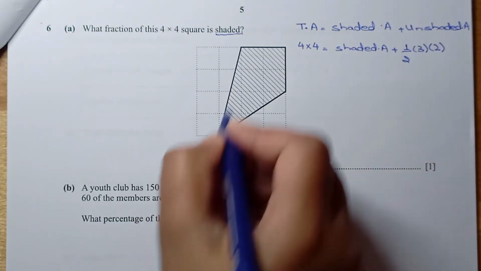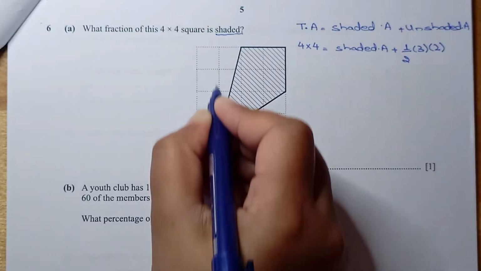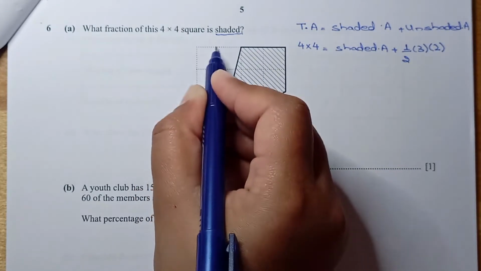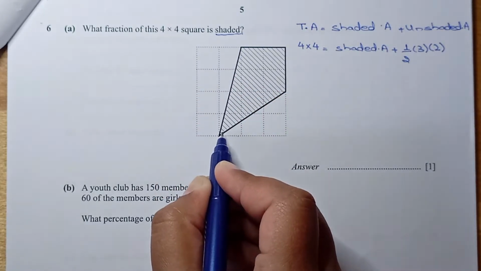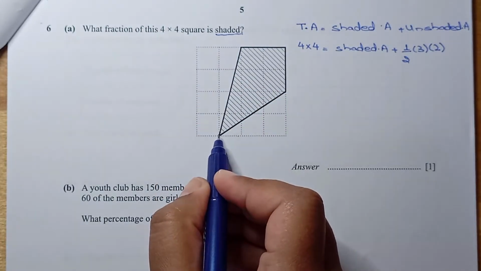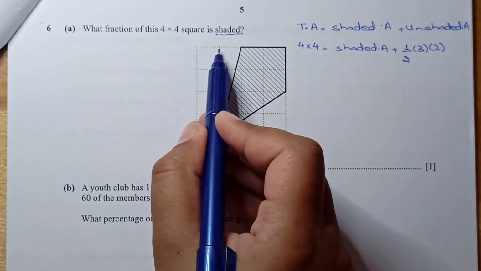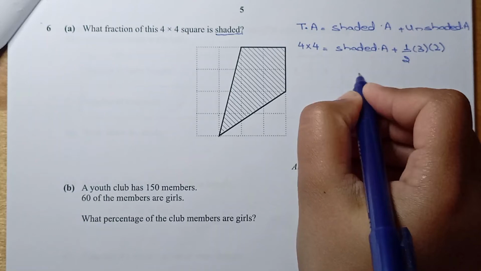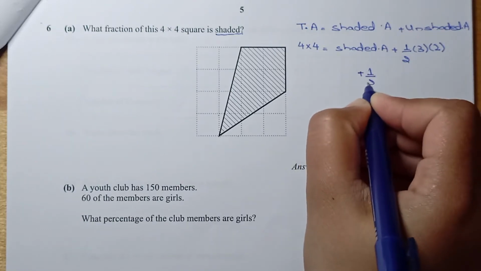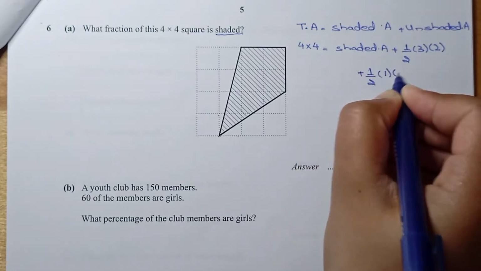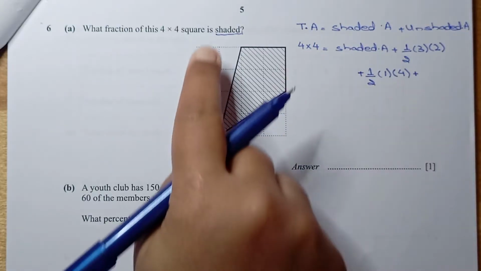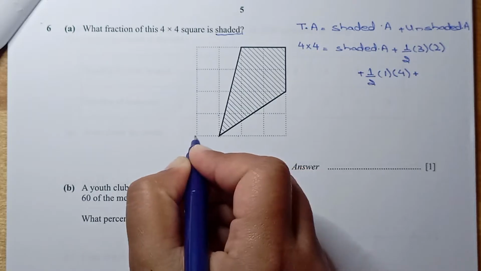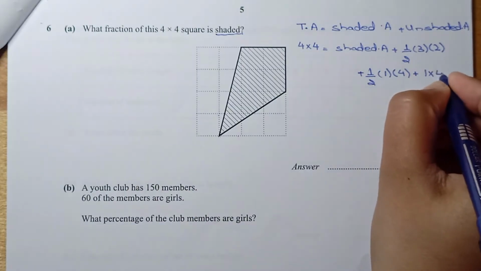Okay, and we can see this part is also not shaded, so this part is basically a rectangle and a triangle. So this shape is a triangle, as you can see. It is a right angle triangle again. So half base times height. Base is 1 unit and the height is 1, 2, 3, 4 units. So it would be half, base is 1 and the height is 4, plus this is a rectangle. The rectangle length and width dimensions are 1 and 4. So 1 by 4. Right.